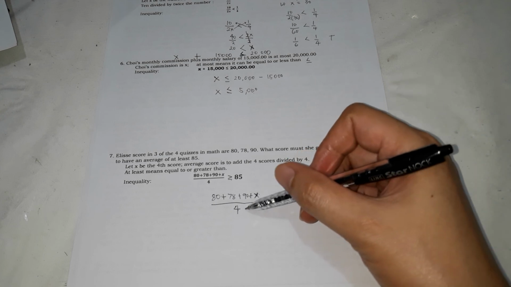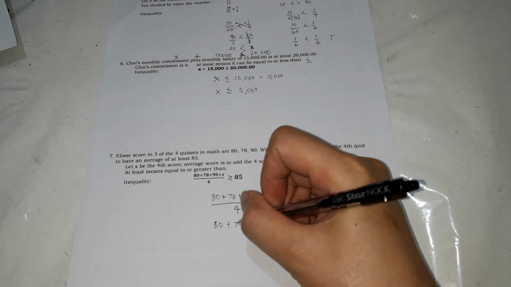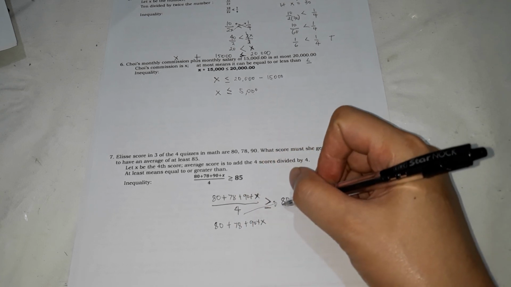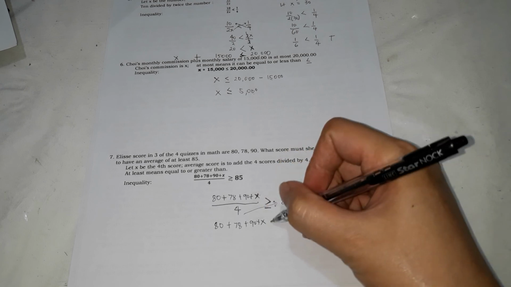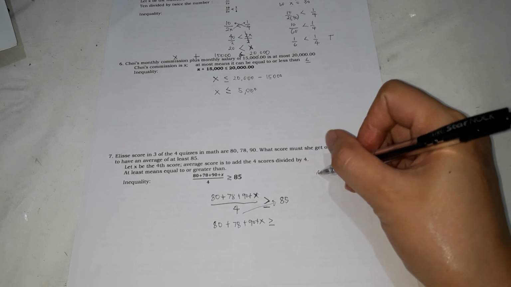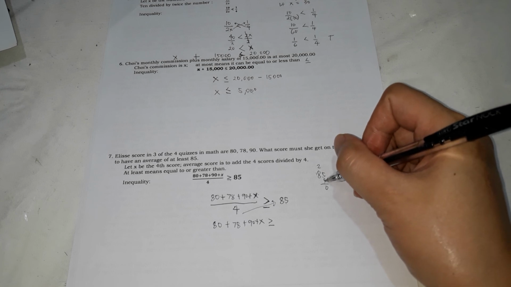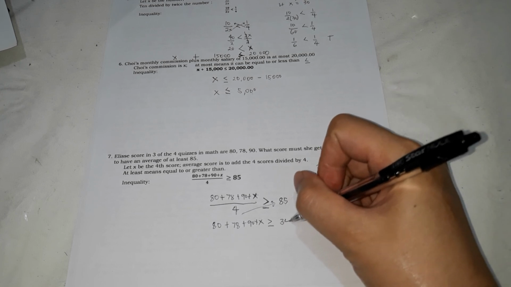So to get the answer, cross multiply 80 plus 78 plus 90 plus x. We don't have anything to multiply in here kasi walang number sa ibaba nitong 85. So ito lang si 4 at saka si 85. 85 times 4 is equal to 20 carry 1 or 2. 4 times 8, 32 plus 2, 34, 340.